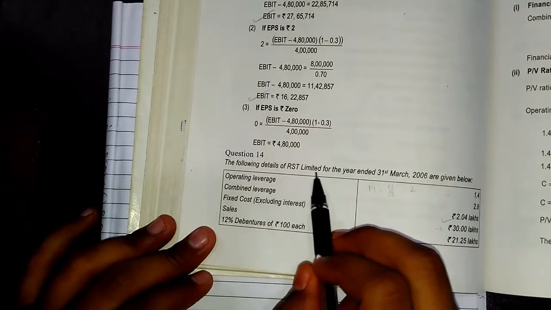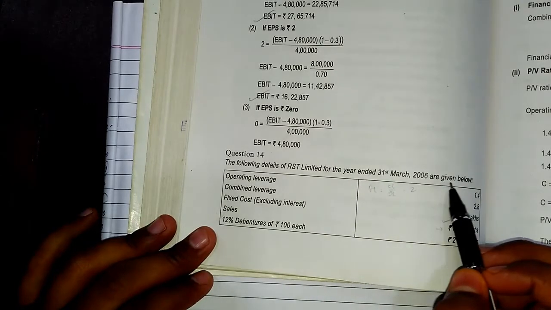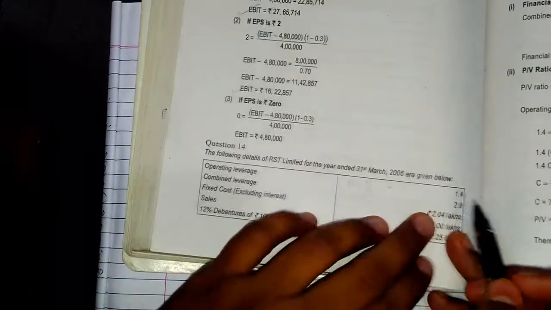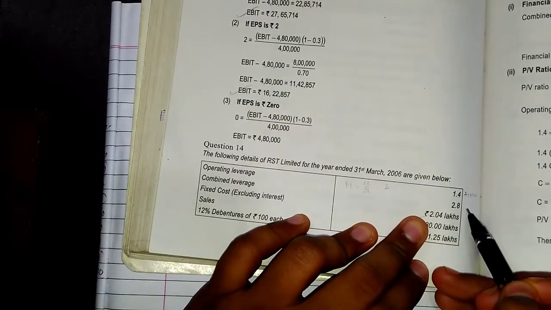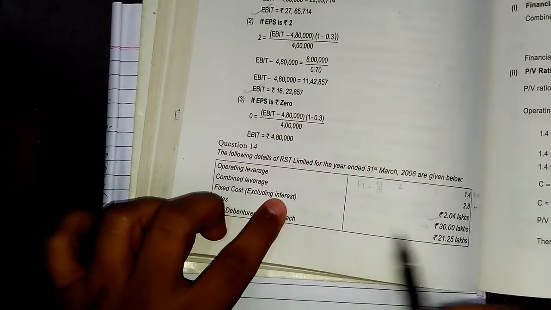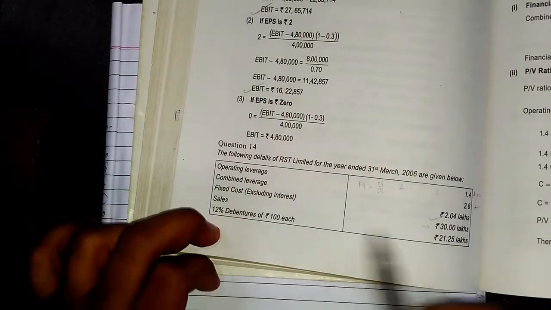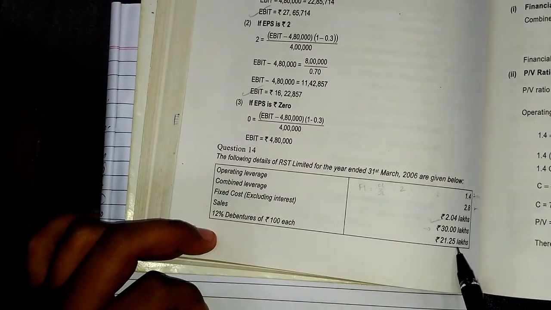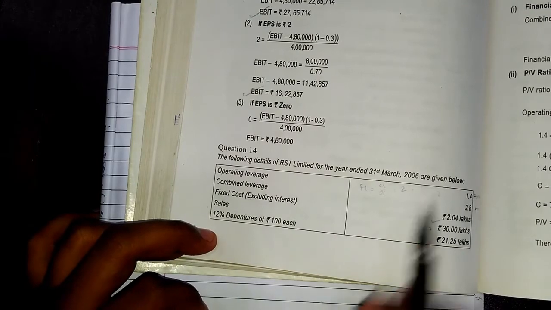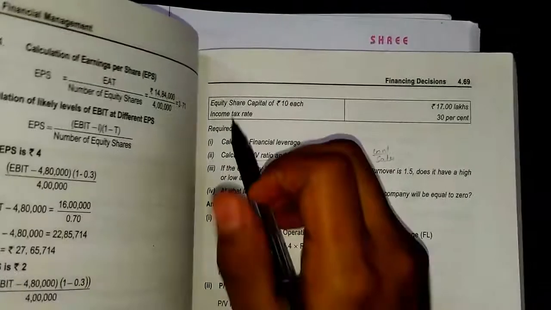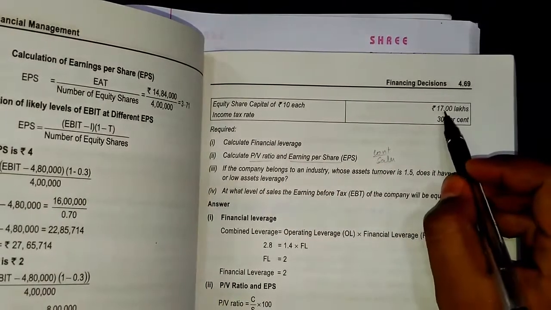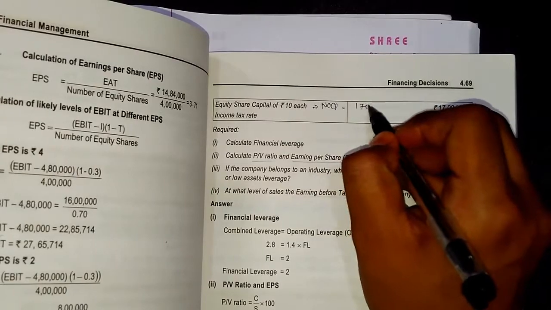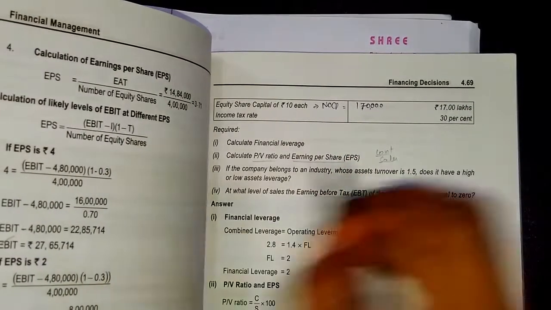The following details of RST Limited for the year ended 31st March 2006 are given below. Operating leverage is given to us. Combined leverage is given to us. It is 1.4 times and 2.8 times. Fixed cost excluding interest is given to us, rupees 2.4 lakhs. Sales is equal to 30 lakhs. 12% debentures of 100 each, 21 lakh 25,000. Okay, so this is provided to us. Equity share capital of rupees 10 each, 17 lakhs. So that means the number of equity shares is equal to 1,70,000. Income tax rate is 30%.